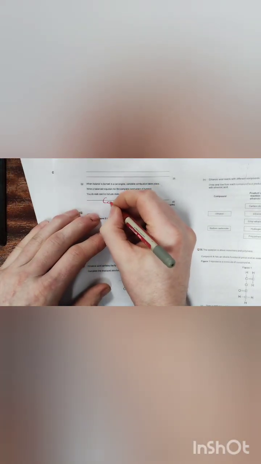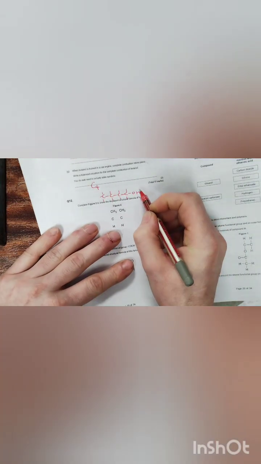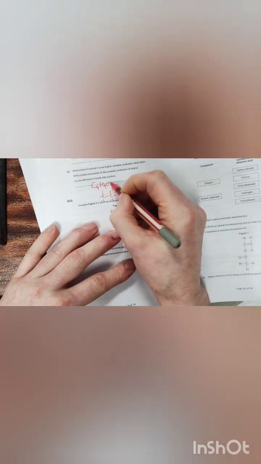When butanol is burned in a car engine, complete combustion takes place. Write a balanced equation for the complete combustion of butanol. Whoa, did it give us the formula of butanol? No, it didn't. So, butanol is C4. I'm going to just draw it out. That's what I do in an exam, if needed. 2, 3, 4, 5, 6, 7, 8, 9. And there'd be an OH. C4, H, 1, 2, 3, 4, 5, 6, 7, 8, 9. H9OH.